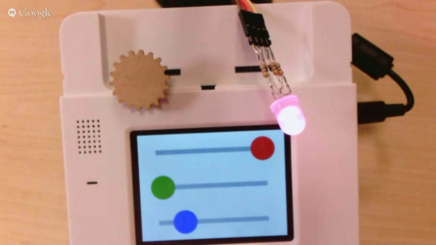And the Knoma Create device itself has Wi-Fi built in and is capable of doing a lot of that communication on its own. So it's all built into the system.